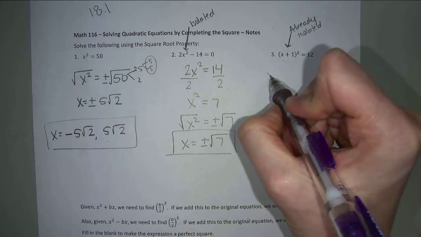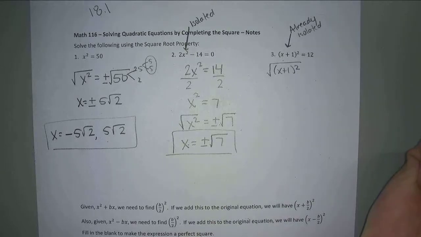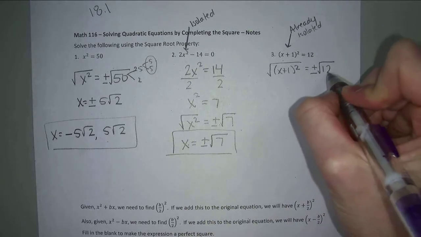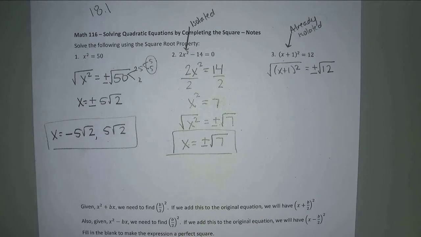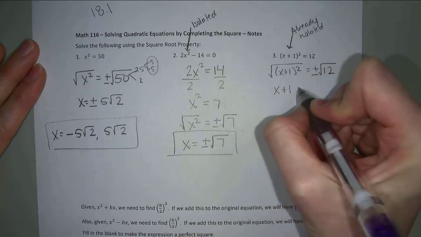So since it's already isolated, we'll take the square root of x plus 1 squared. But if we take the square root of the left, we need to take the square root of the right, and we've got to put a plus or minus in there. Because whatever's in that parentheses might be a negative, but when we square it, it'll equal 12. Or whatever's in those parentheses might be a positive, when we square it, it equals 12. On the left-hand side, we don't worry about the plus or minus. The square and the square root will undo each other, so x plus 1 pops out.